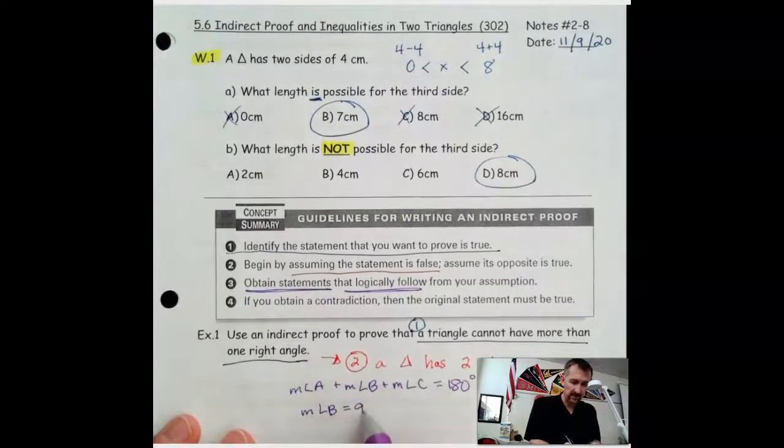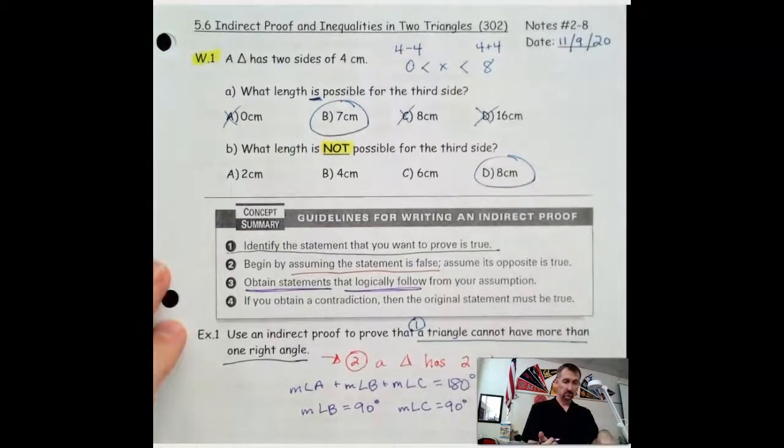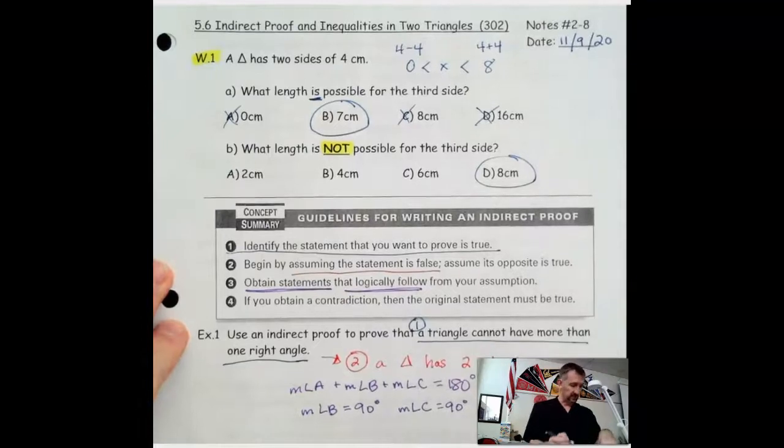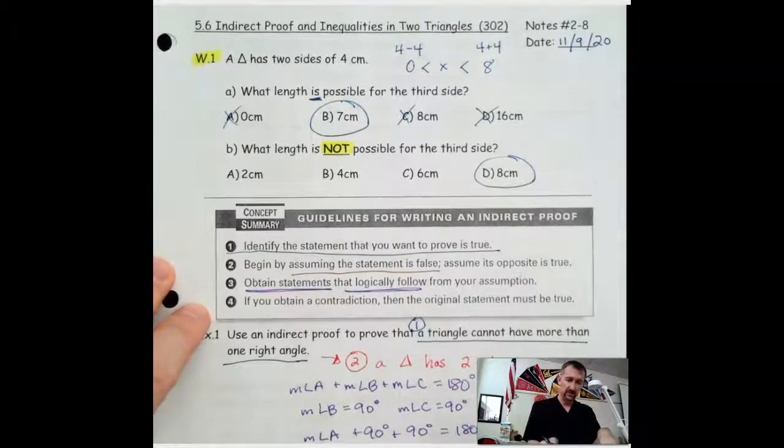Measure of angle B equals 90. Measure of angle C equals 90. Okay. So that's just part of our assumption. So now if we do this, we'll have the measure of angle A plus 90 equals 180.